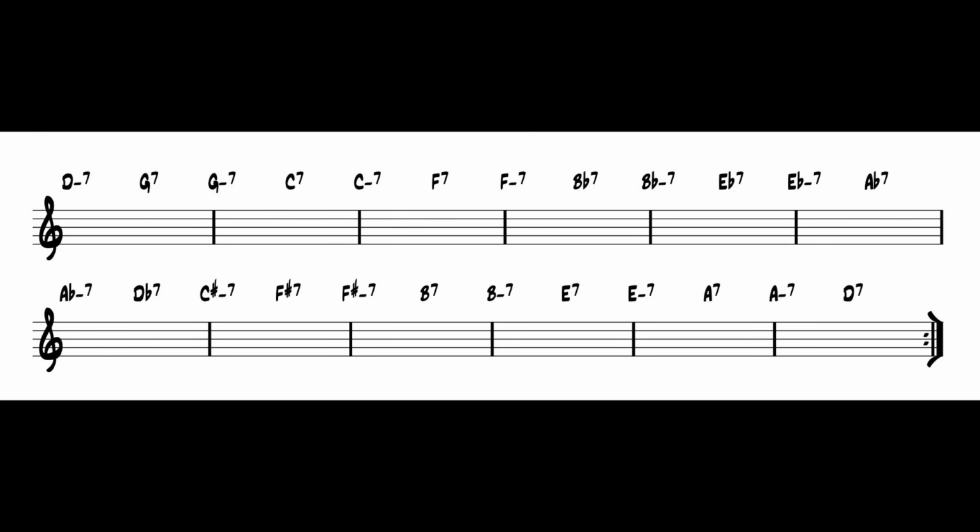And an easy way to think of it is that each dominant chord is followed by a 2 chord with the same root. So G7 is followed by G minor 7. C7 is followed by C minor 7, and if you know your 2/5s, then you're in good shape. If you don't know your 2/5s, you can read the progression here.